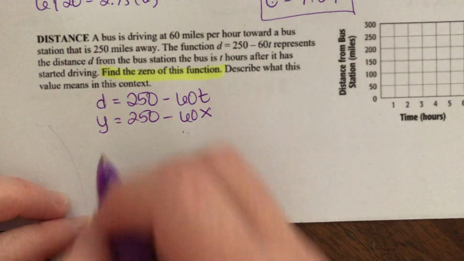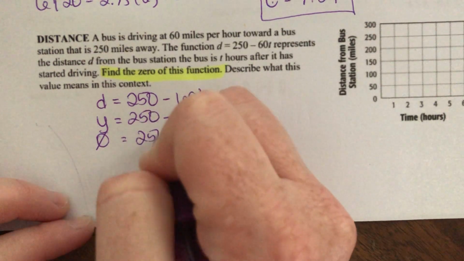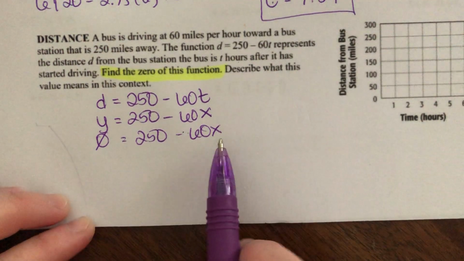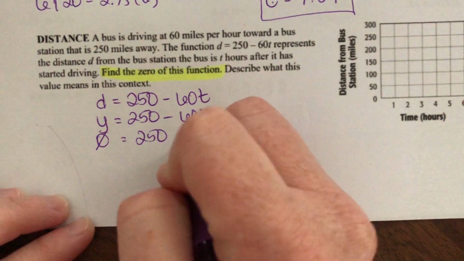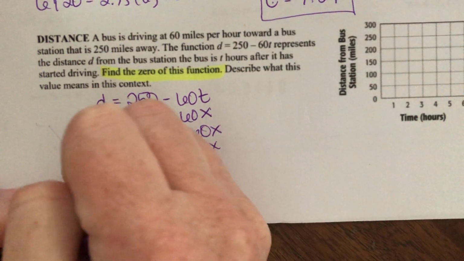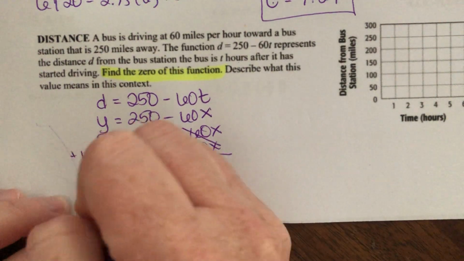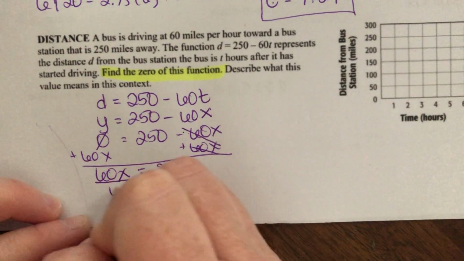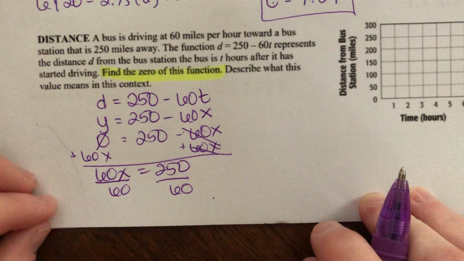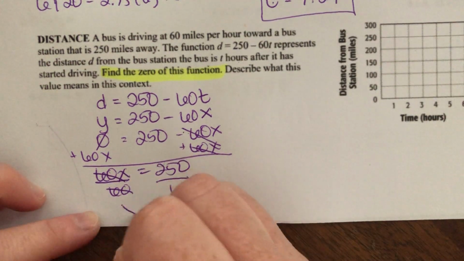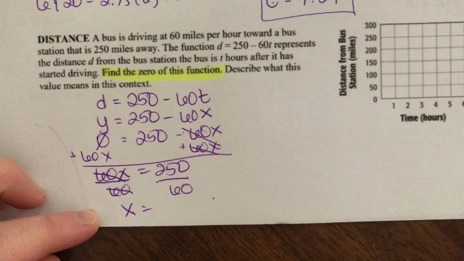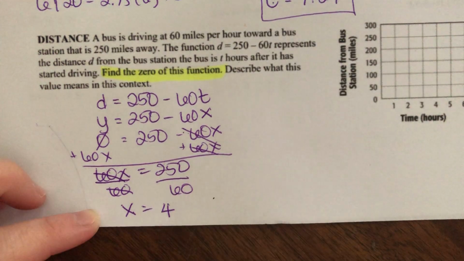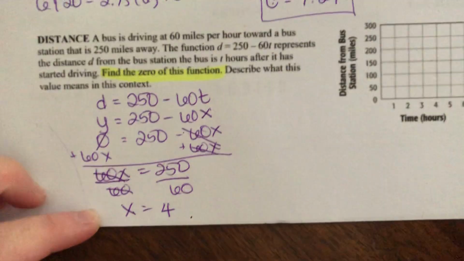First I'm going to solve. I'm just going to go ahead and do it. So I'm going to put 0 in here equals 250 minus 60x. I want to solve for x now that y is 0. So I'm going to add 60x on both sides of my equal sign. 60x equals 250, and then I have to divide both sides by 60. So 250 divided by 60 is 4.17-ish. I estimated it's 4.16 repeating. So I'm going to say 4.17.